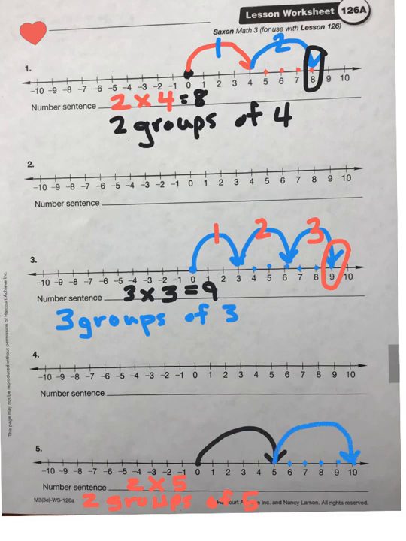And we can see where we ended on the 10. This is our first group of 5. This is our second group of 5. So we see that our answer, 2 times 5, equals 10. This is how we show those number sentences for multiplication using a number line. And you're going to see these on your guided practice. And this is how we do it.